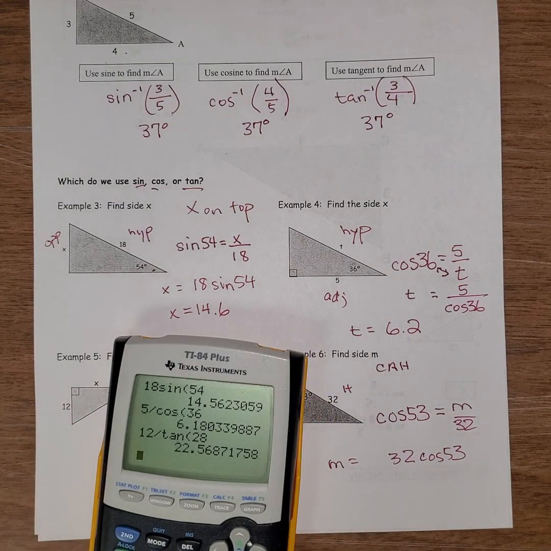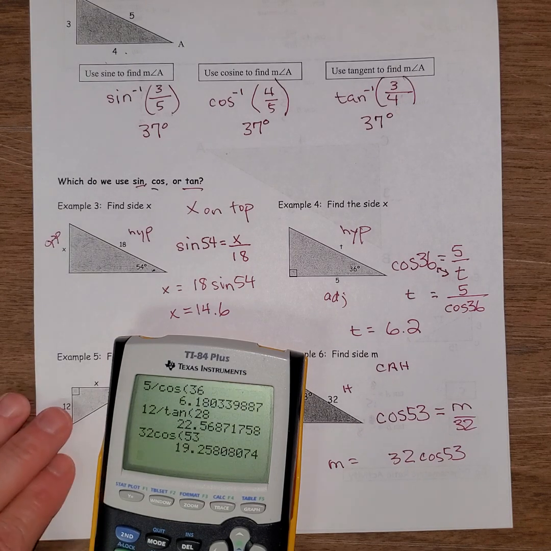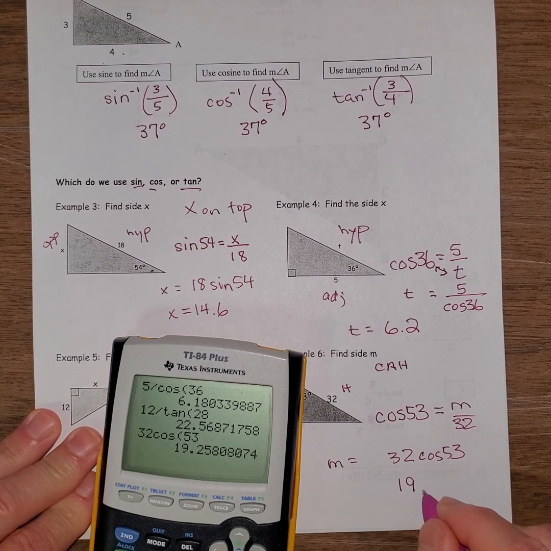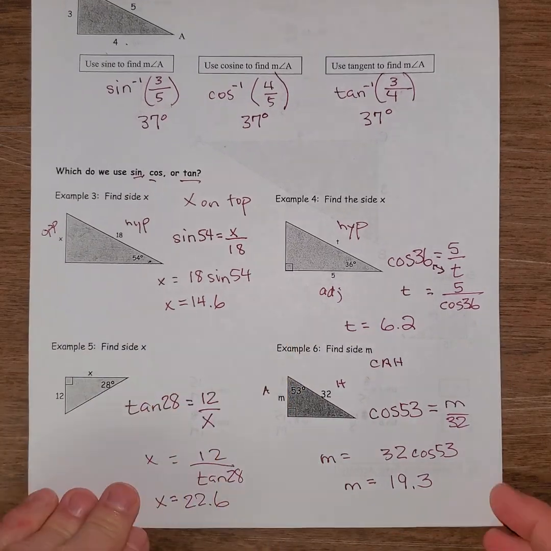So 32 cosine of 53. And that's 19.3 if you round it. So 19.3 is m.